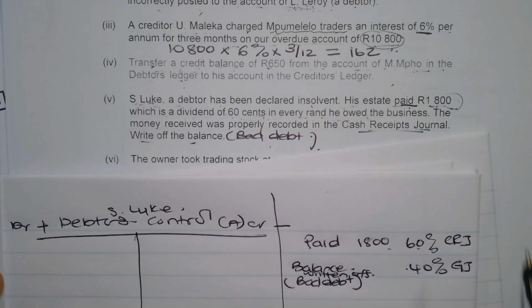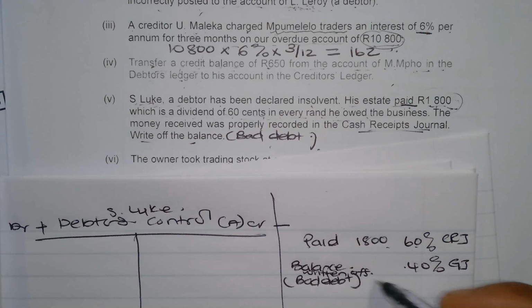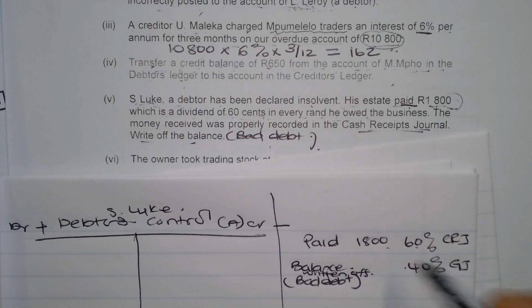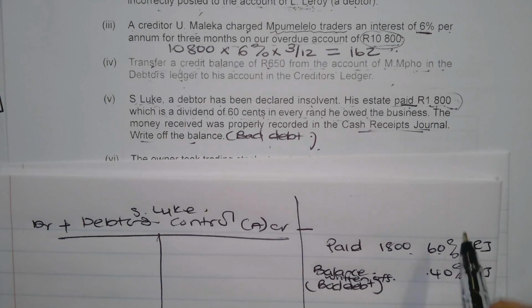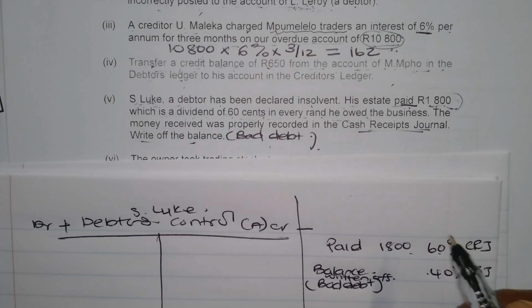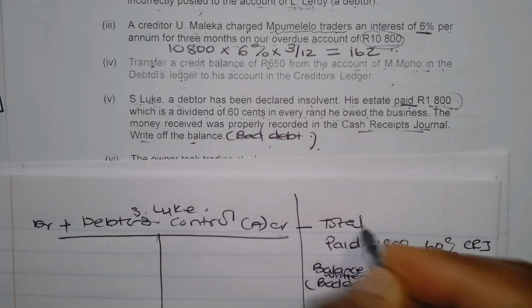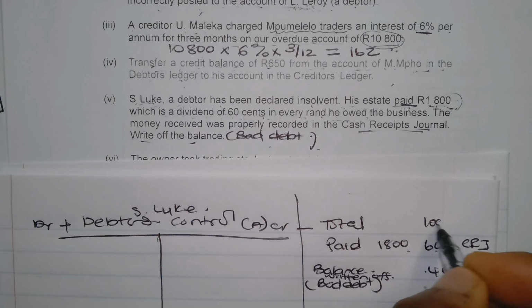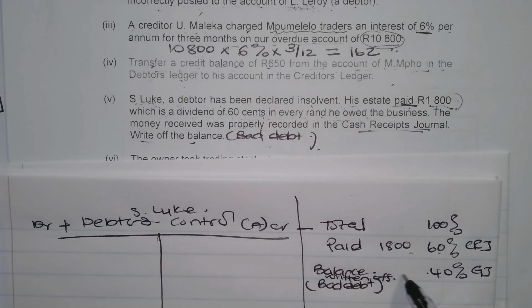And then we need to find out the amount here. All right? So in total, I don't know what total. The total is 100%, but most of the time they like to play around.